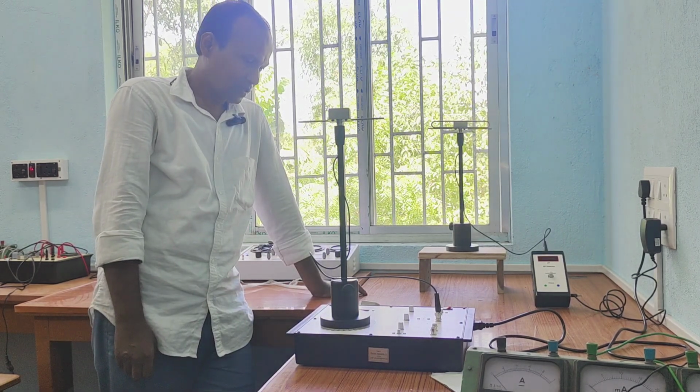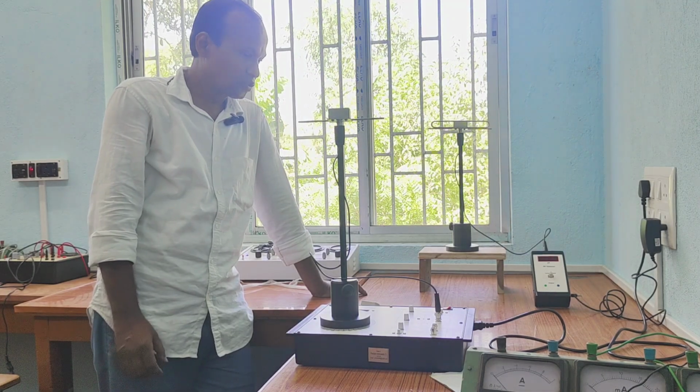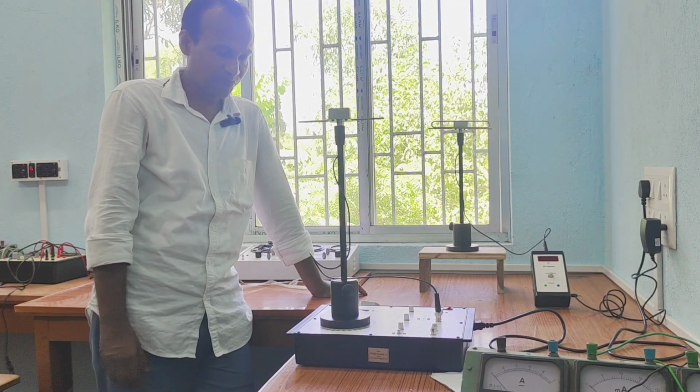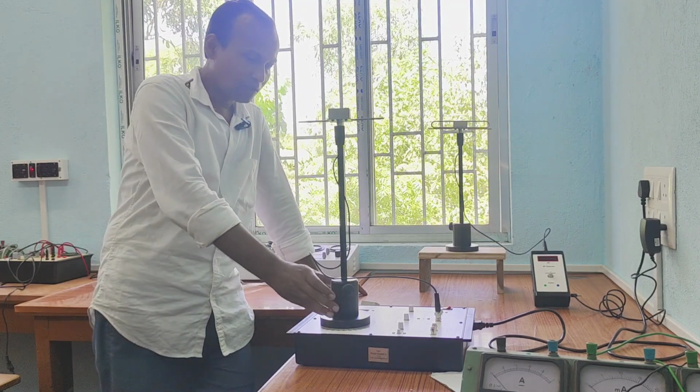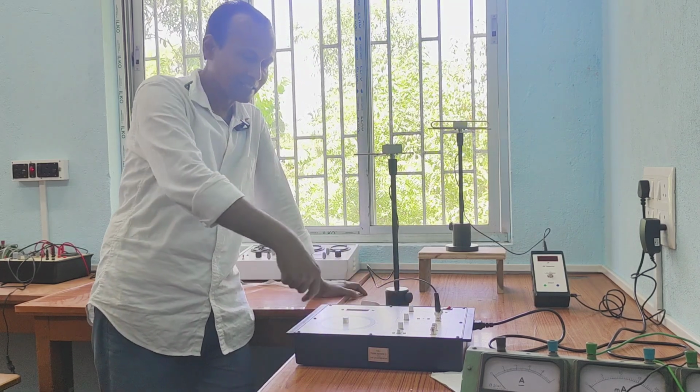So we will start to take the data for the radiation pattern. Before this, I want to show this is the goniometer scale.